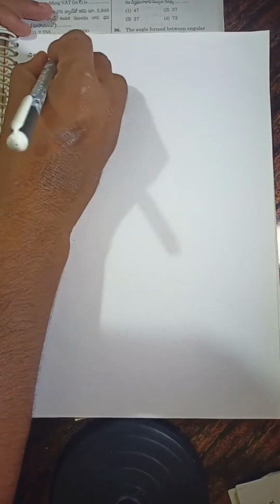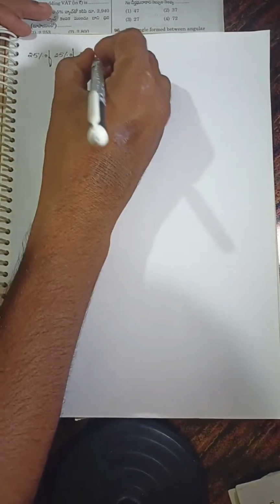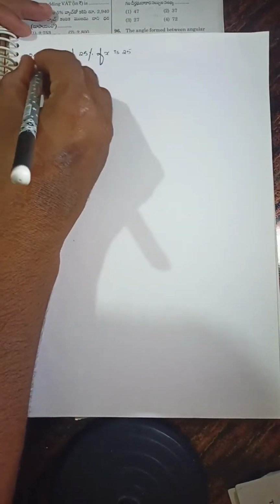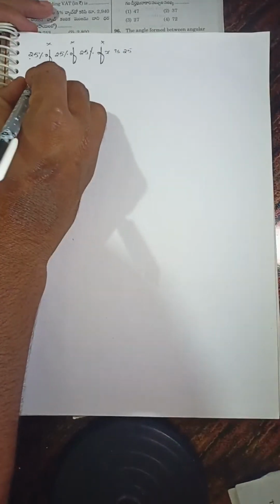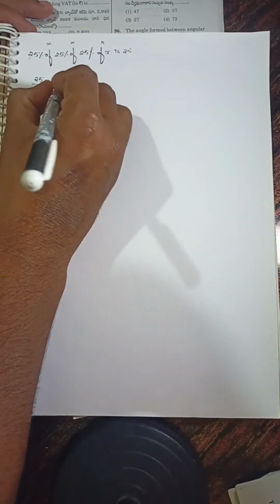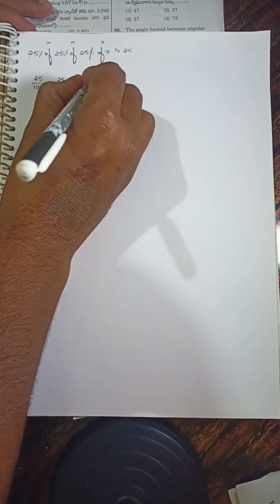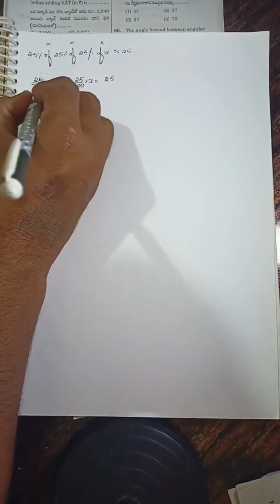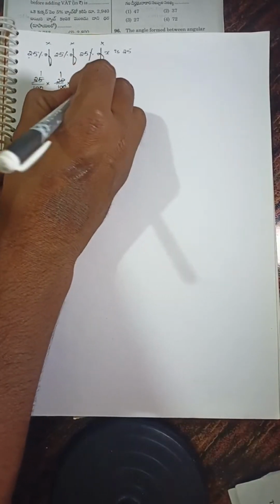25% of 25% of 25% of x is given as 25. That means 'of' is nothing but the multiplication symbol. See, 25% can be written as 25 by 100 into 25 by 100 into 25 by 100 into x is equal to 25. So if we cancel, 25 ones are 25, 25 fours are 100, 25 ones are 25, 25 fours are 100.